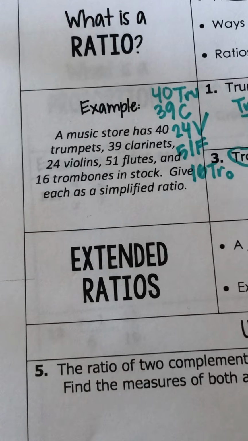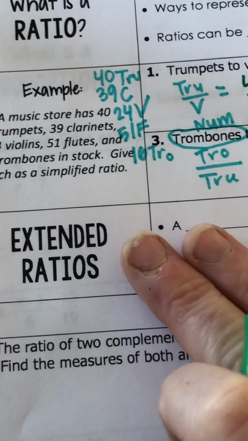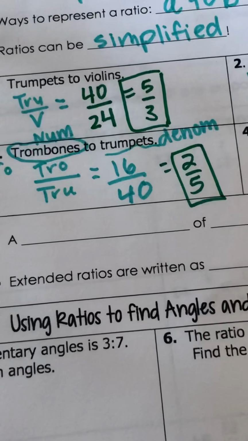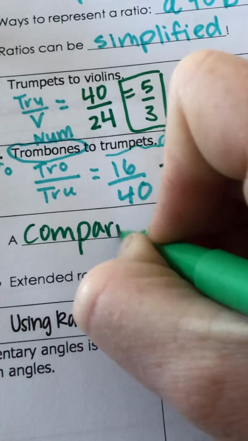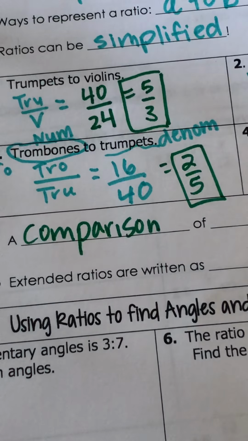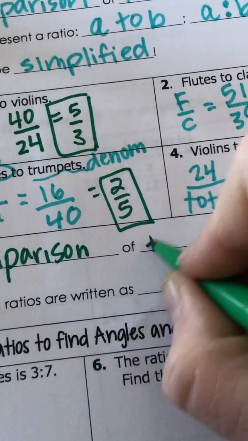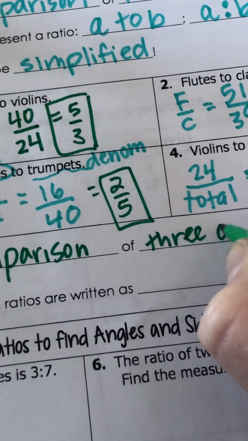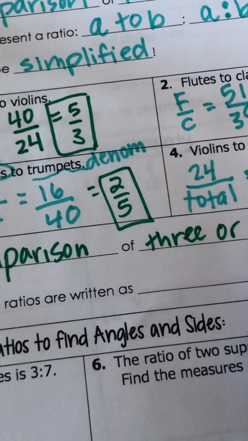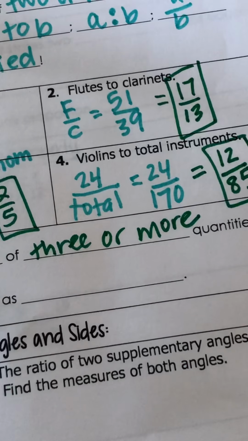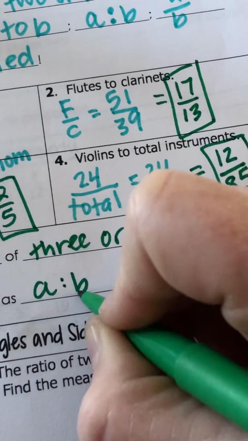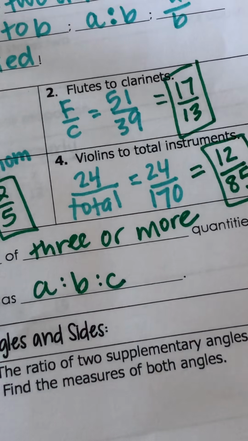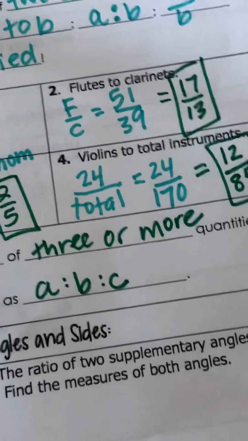All right, now let's talk about extended ratios. That's going to be a comparison of 3 or more quantities. Three or more quantities, okay? And those ratios can be written as A to B to C. Okay.